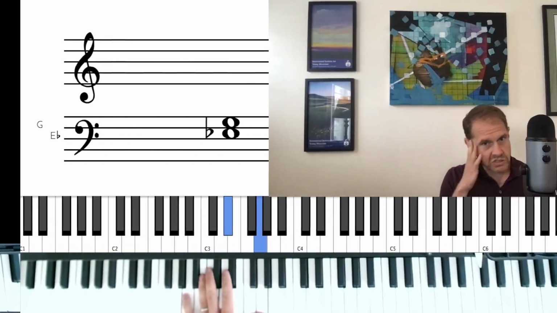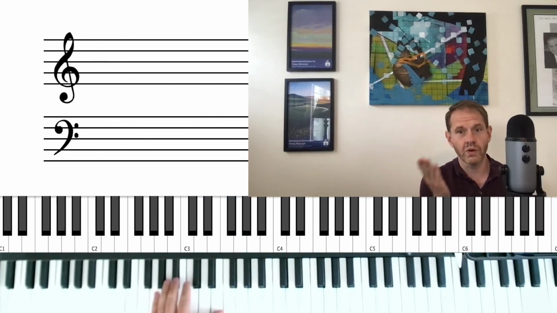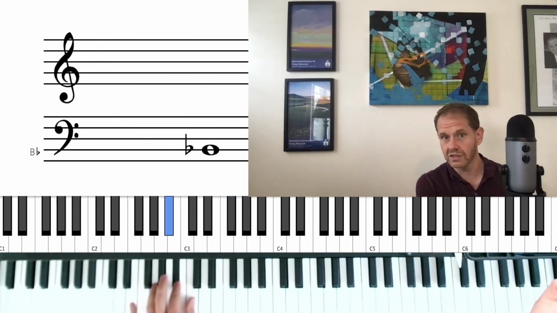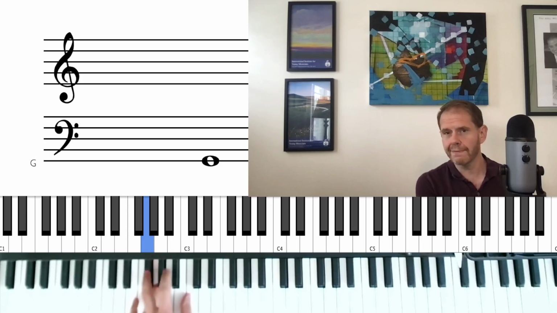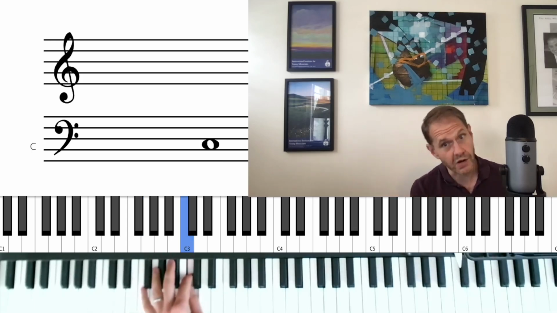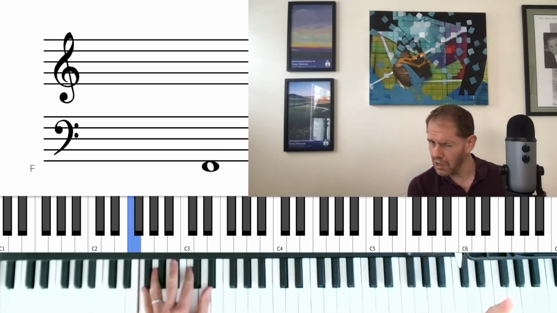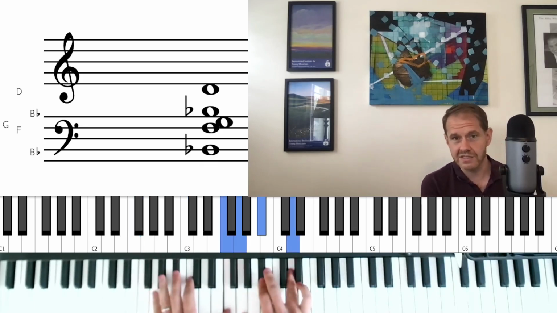So this general 1-6-2-5 progression goes from the 1 chord, I'll do this in B flat, 1 chord, to 6, usually minor, to 2, almost always minor, to 5, always dominant. So you get this.